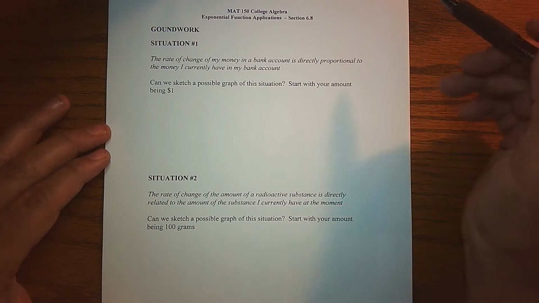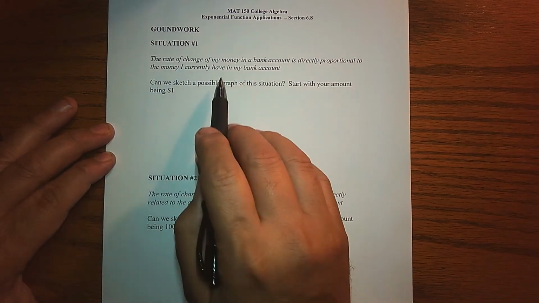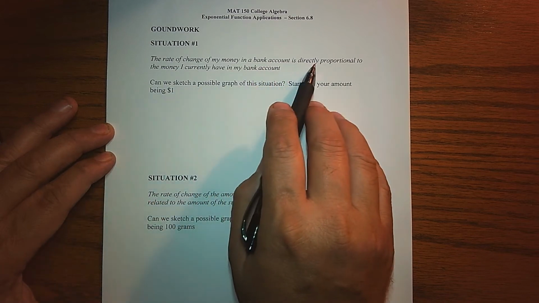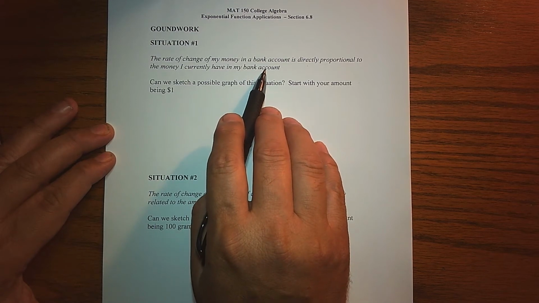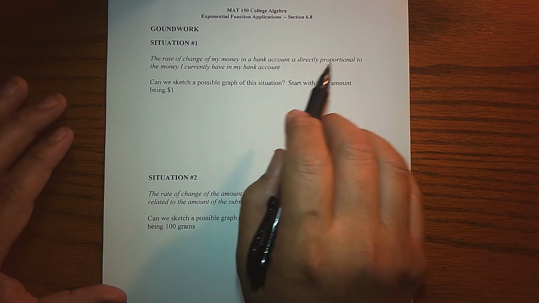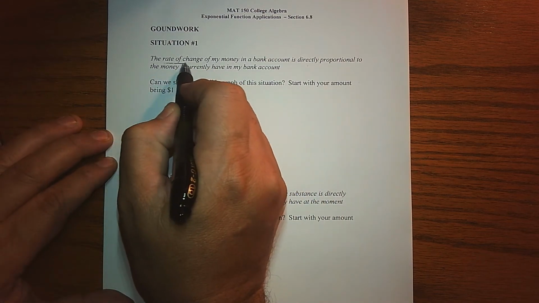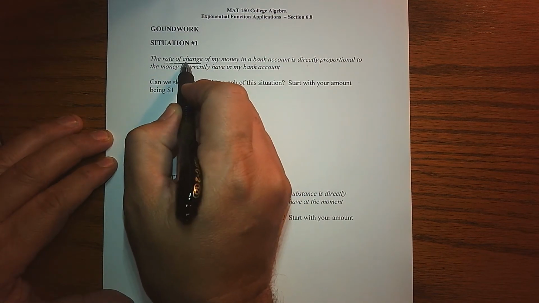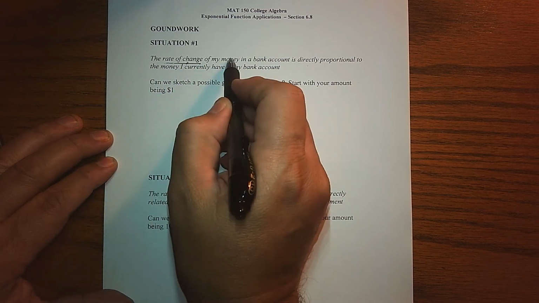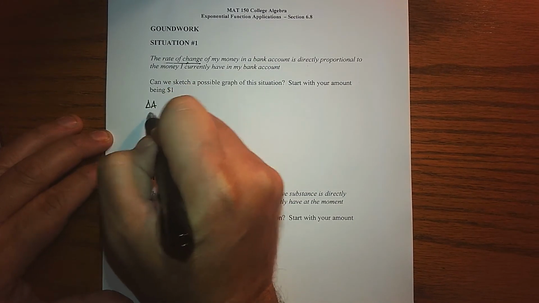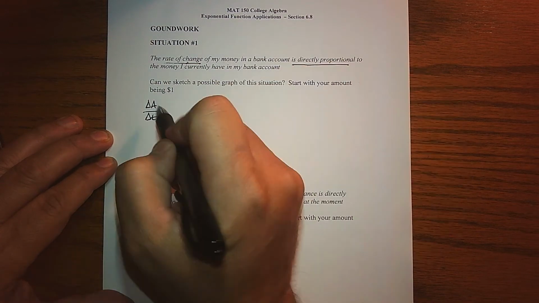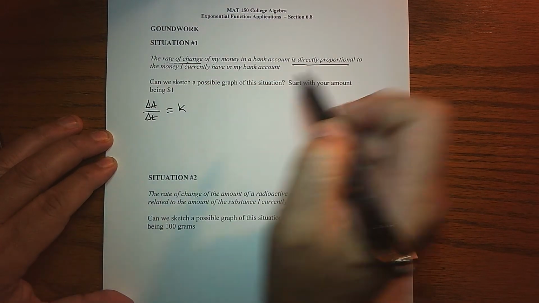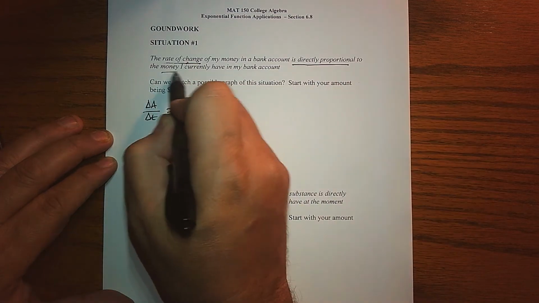So the first situation we're going to deal with: the rate of change of my money in a bank account is directly proportional to the money I currently have in my bank account. There's some language in here that we have used before. Rate of change, if you recall, is basically a fancy way of saying slope. So the rate of change of my money, let's say A is the amount of my money, so the change in my amount over a change in time is directly proportional to, so that means it's a multiplication, there's some K, the money I currently have.